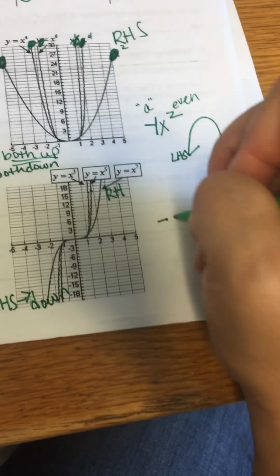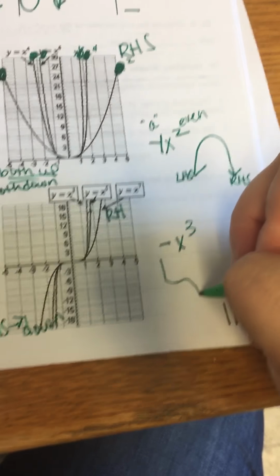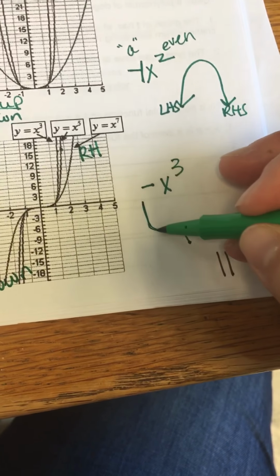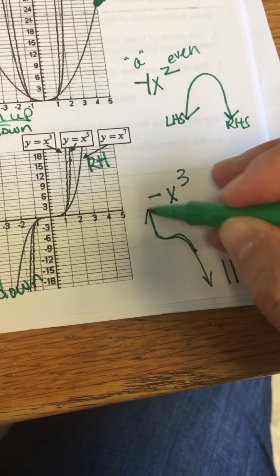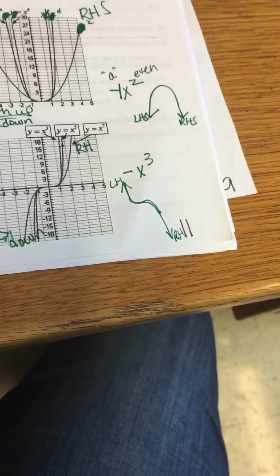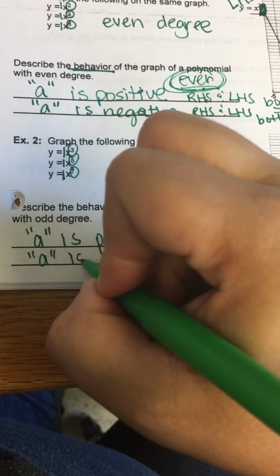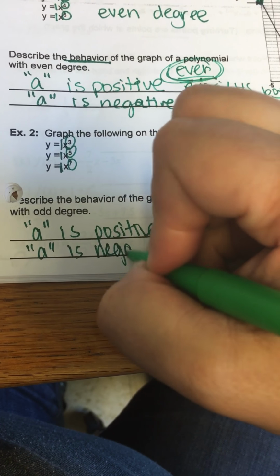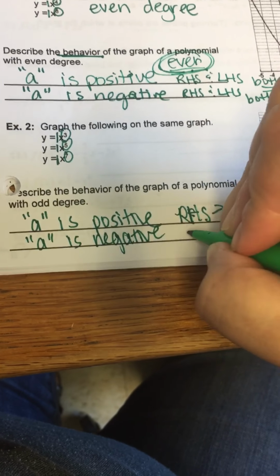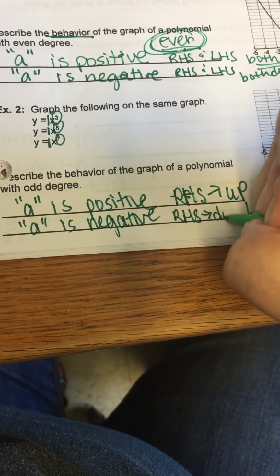And something like negative x to the third, it reverses itself. Okay, if a is negative, the right-hand side is down, so they reverse.